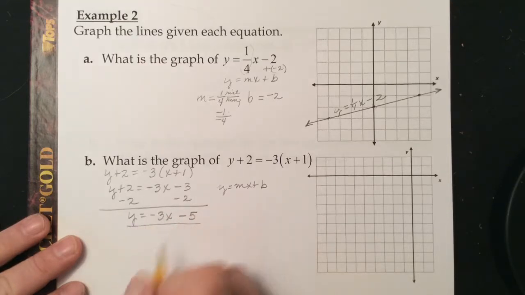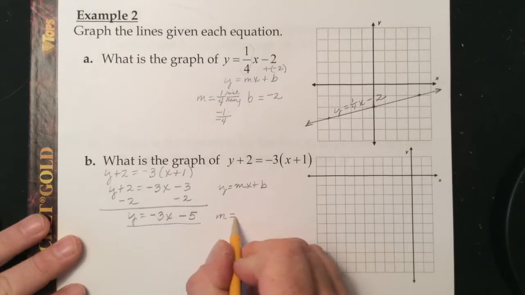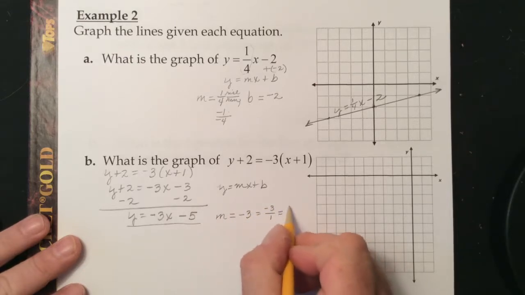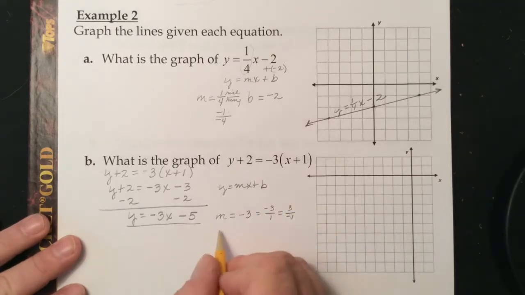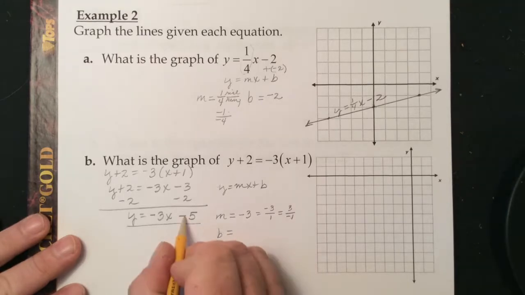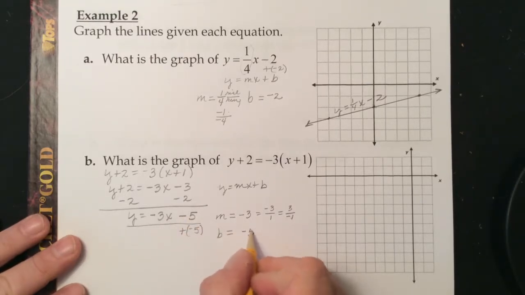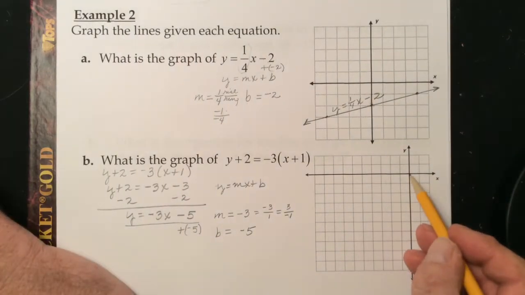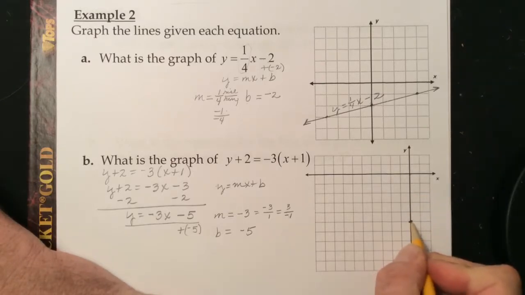So there's our equation in slope-intercept form, where m is -3, or -3 over 1, or 3 over -1. We can put the negative down there if we want. And the y-intercept is at -5. So starting with the y-intercept, we go down to -5 from the origin. 1, 2, 3, 4, 5. There's one of our points.